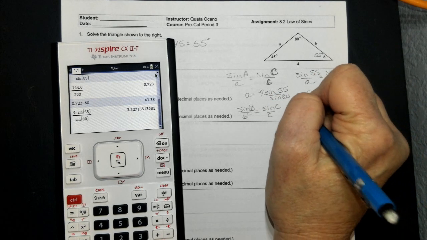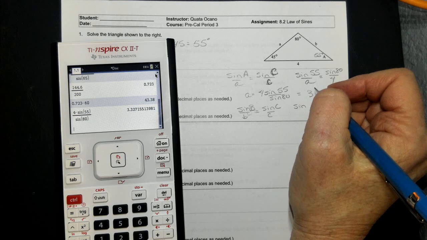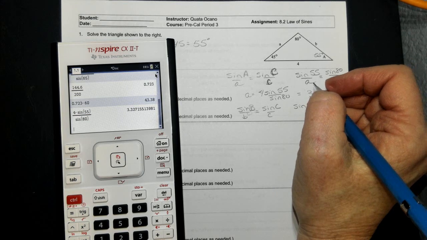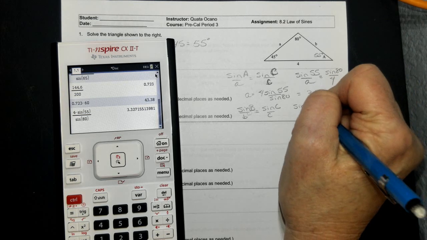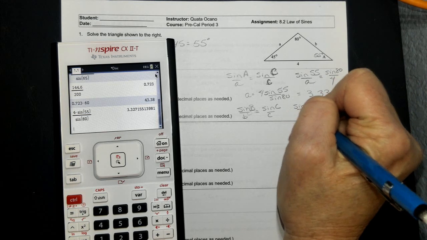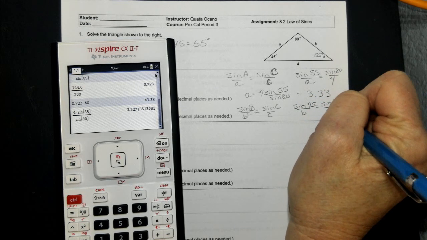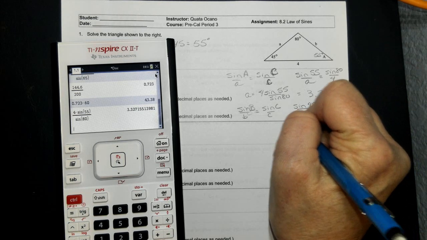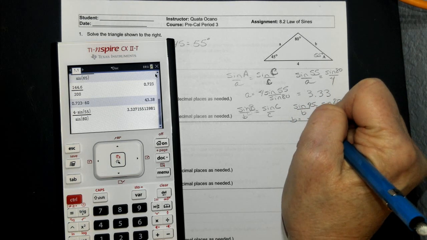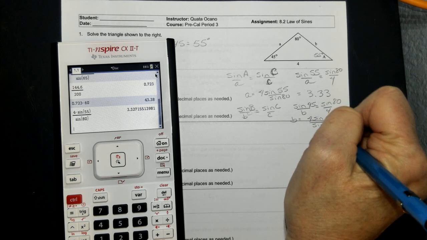So that would be the sine of 45 over b equals sine of 80 over 4. Alright, so then little b equals 4 sine 45 divided by sine of 80.